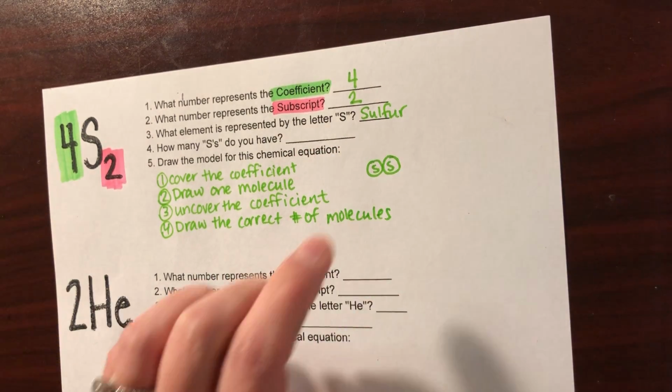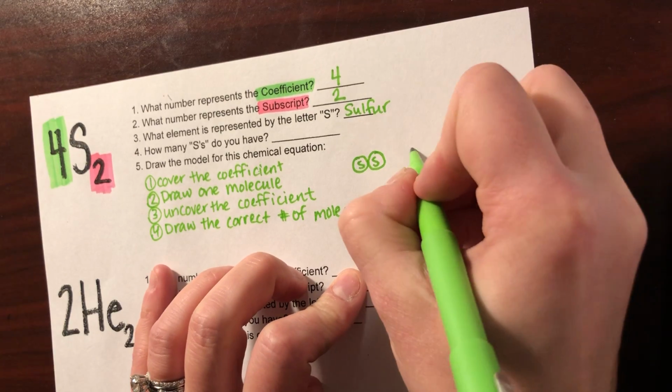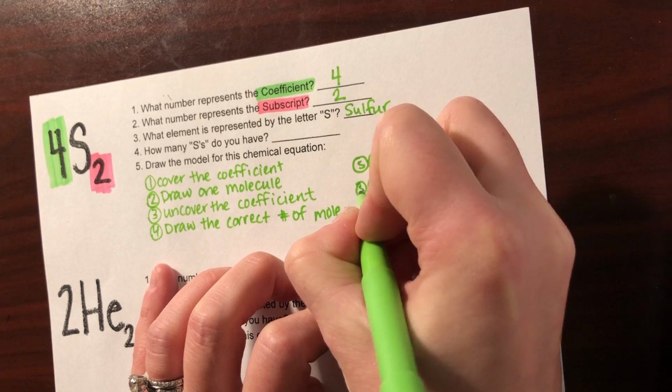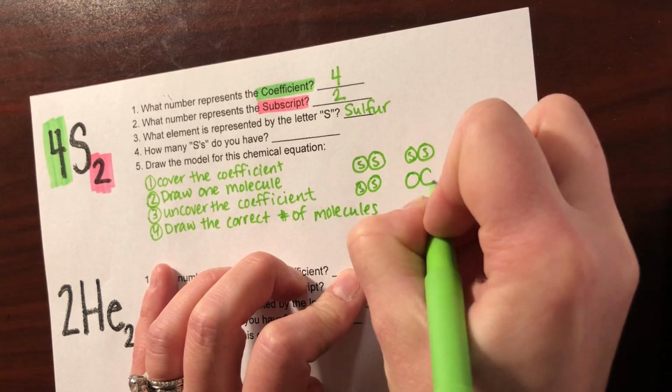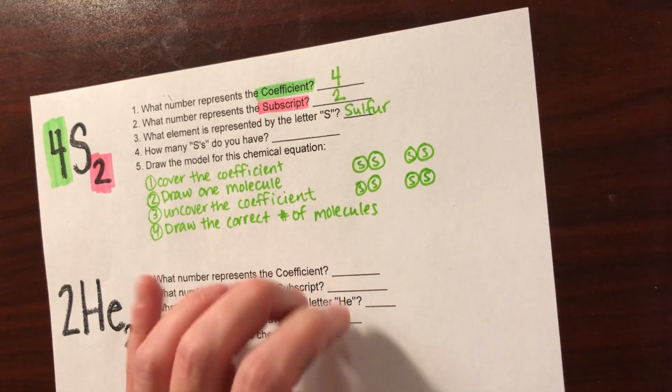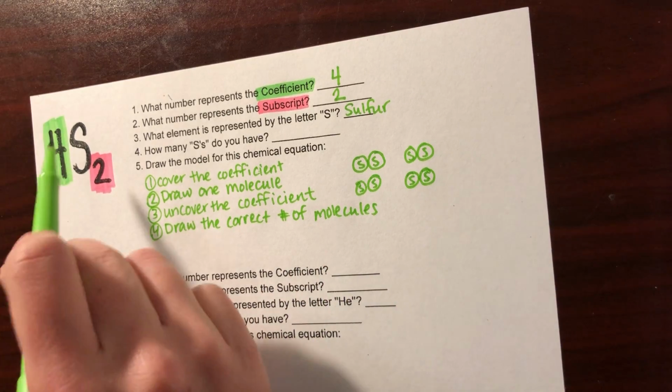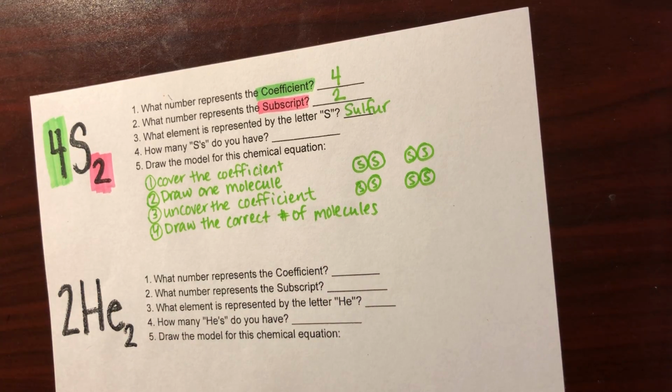Okay, so I need to draw 4 S2s. So here's another one. Okay, so we have 1, 2, 3, 4 S2 molecules.